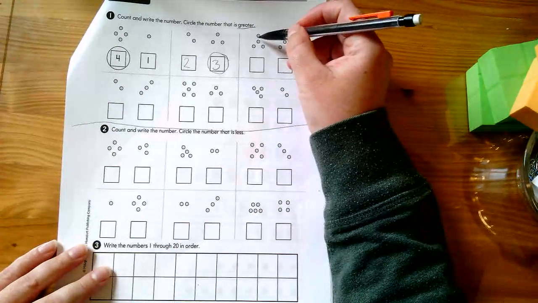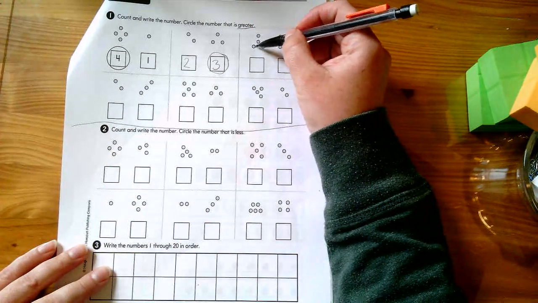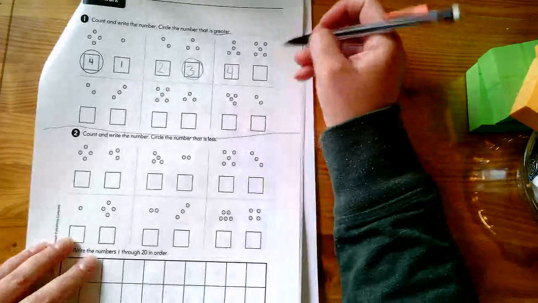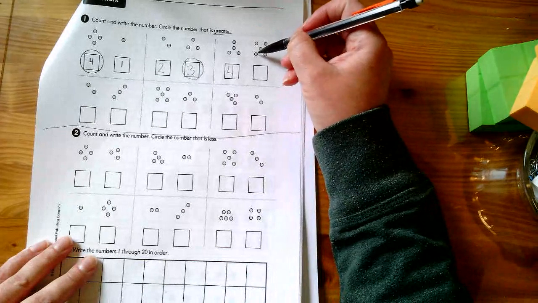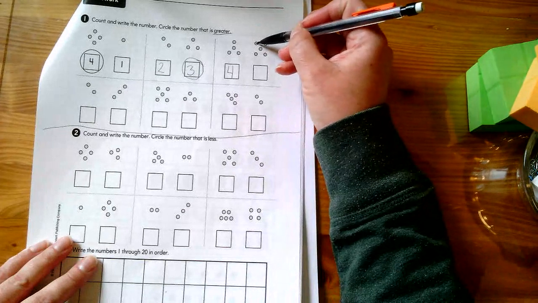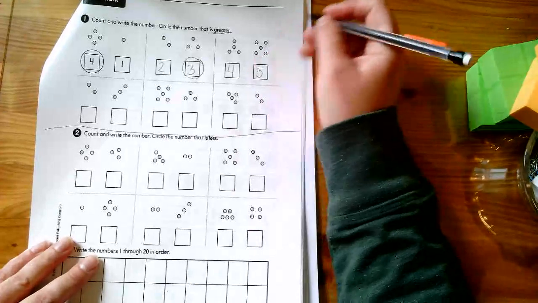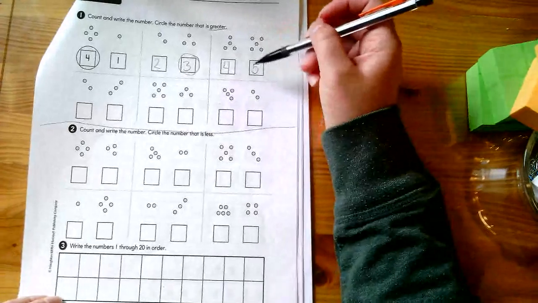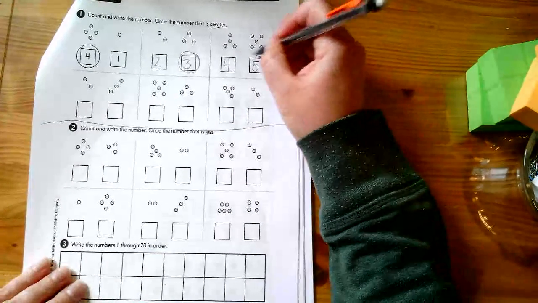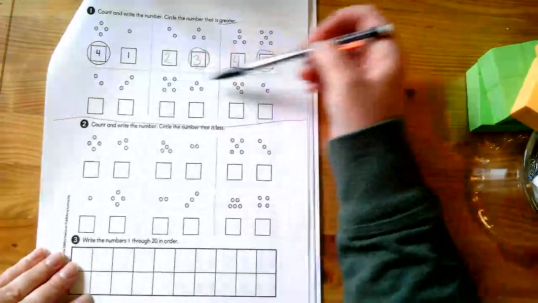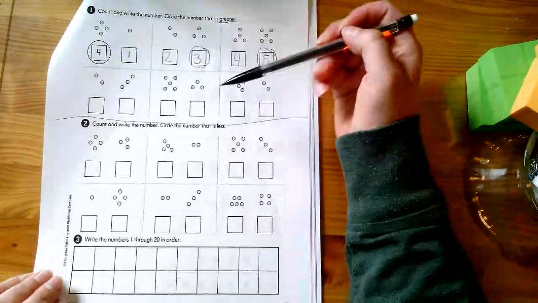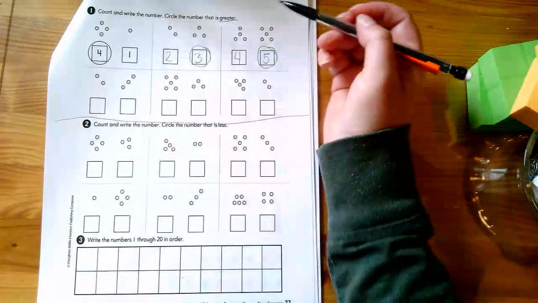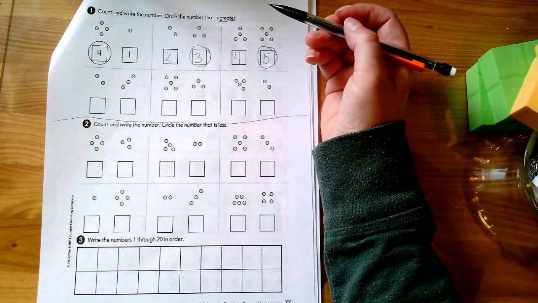Let's count the first group in the next one. 1, 2, 3, 4. And how many are in the second group? 1, 2, 3, 4, 5. So which group is greater? 4 or 5? Which number is bigger? 4 or 5? 5. All right, so try the next 3 on your own and then come back and we'll check. But don't go on to part 2 yet because the directions change.